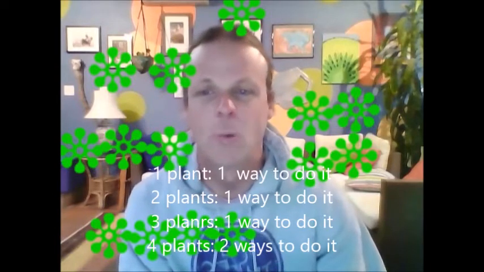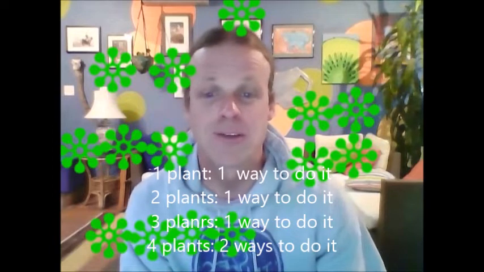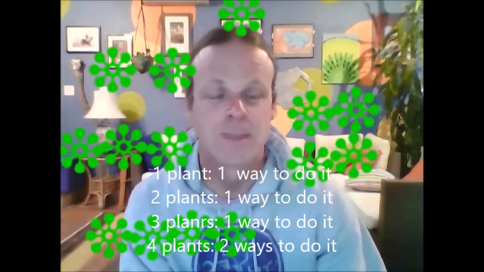So if I had just one plant in my garden, there's just one way to do it. It would look like that. If I had two plants in my garden, they'd be in a nice straight line like this. If I had three plants in my garden, they'd be in a straight line like that. But if I had four, I could either do them in a nice straight line like that, or I could do them in a nice organized box like that, where I have a little rectangle there. So if I was to show you all that information on the table, I could show you there's one way to do it with one, there's one way to do it with two, one way to do it with three, but there's two ways to get a nice organized garden with four, like that.